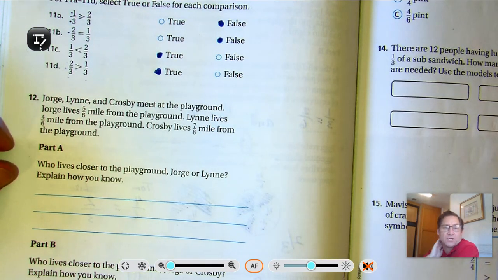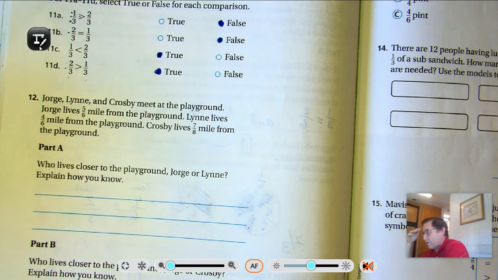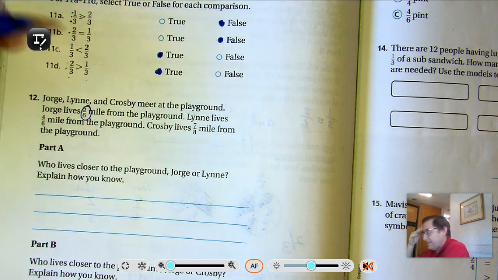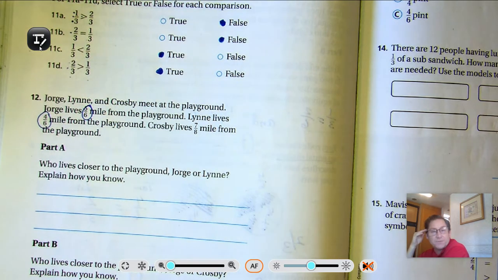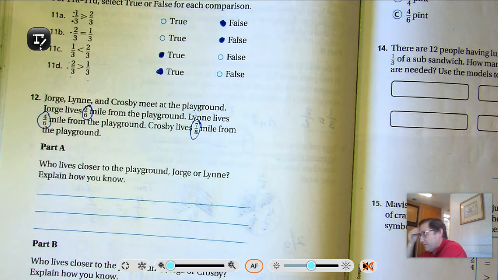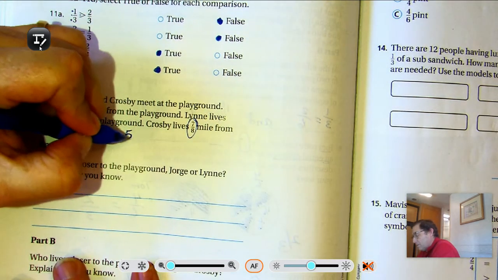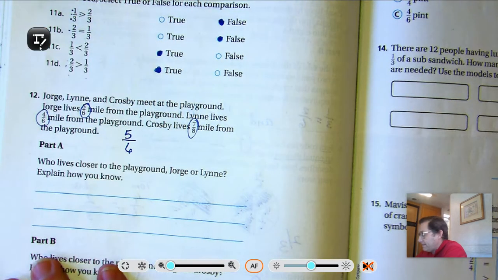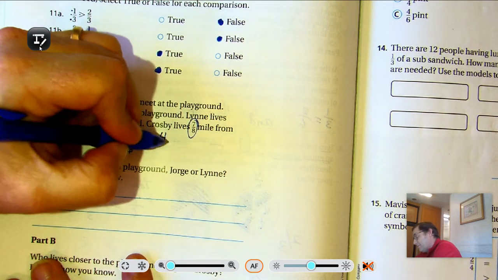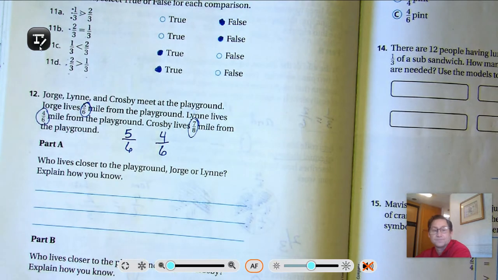Jorge, Lynn, and Crosby meet at the playground. Jorge lives 5/6 mile from the playground. Lynn lives 4/6 mile from the playground. Crosby lives 7/8 mile from the playground. Who lives closer to the playground? Jorge or Lynn? Okay. Jorge lives 5/6 mile. Lynn lives 4/6.